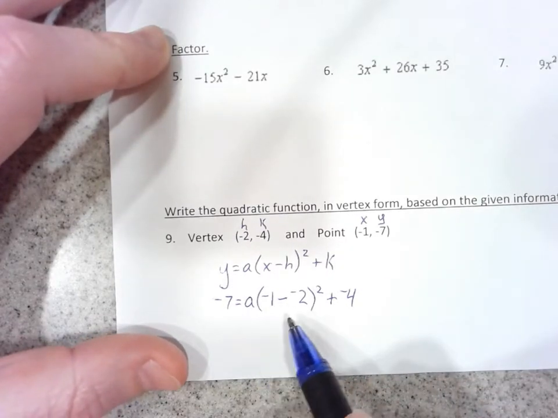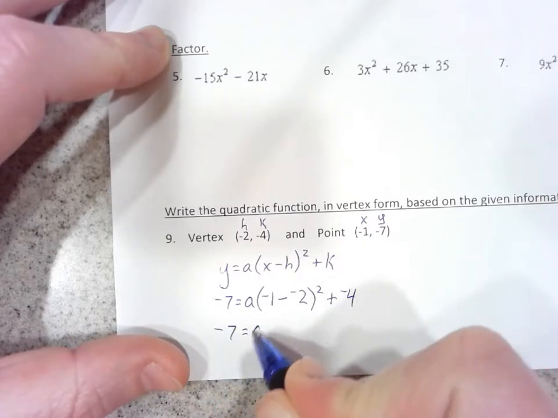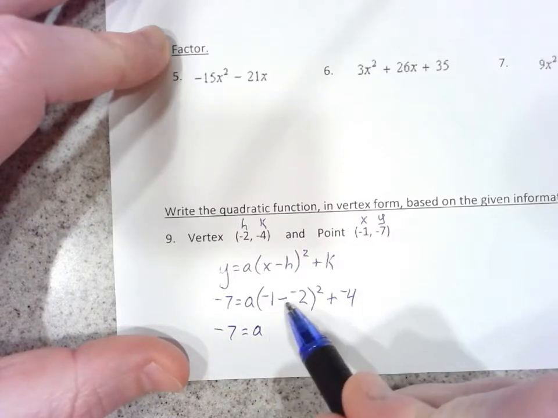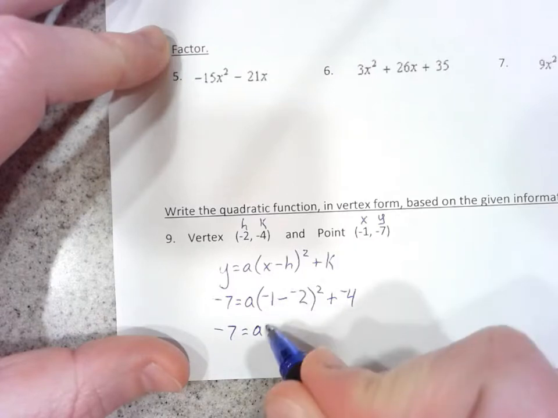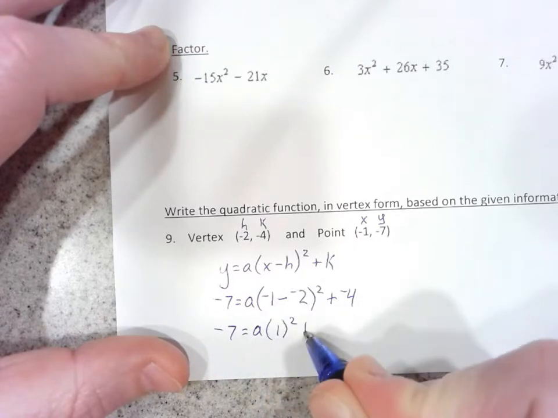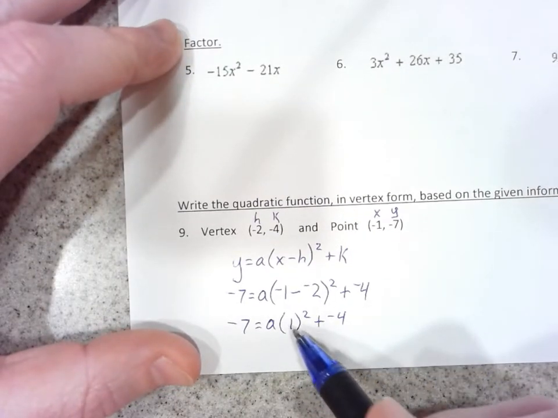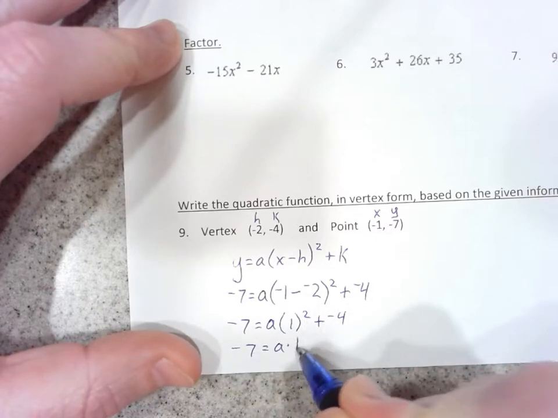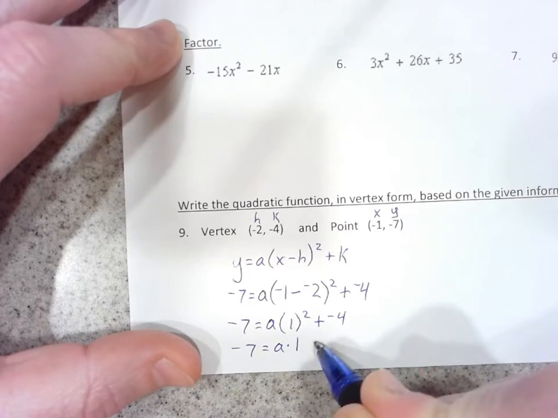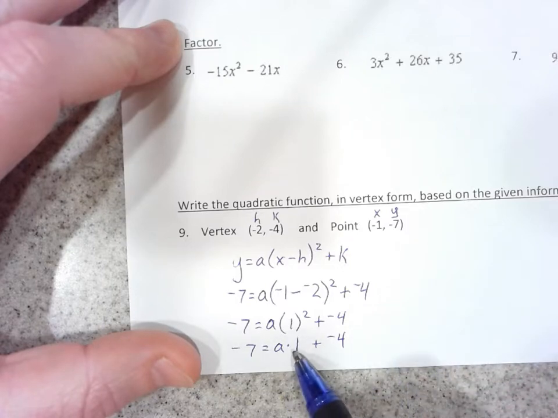So first of all, I do everything in the parentheses. Order of operations, parentheses come first. -1 plus 2 is +1. Then comes exponents. 1 squared is still 1. But now multiplication comes next, and order of operations doesn't allow me to multiply the variable times 1.